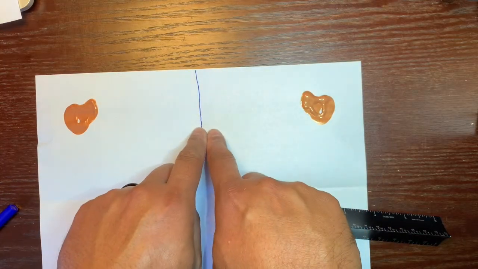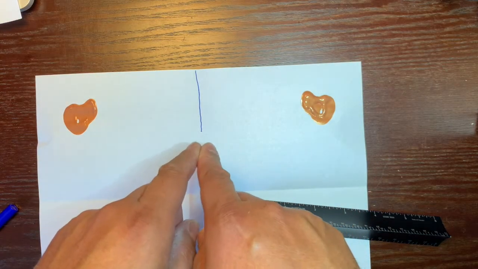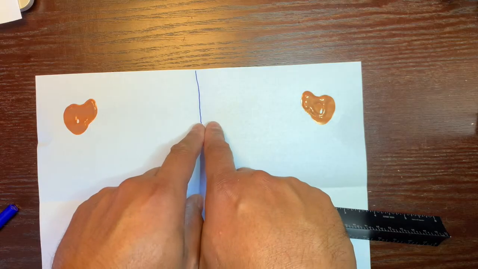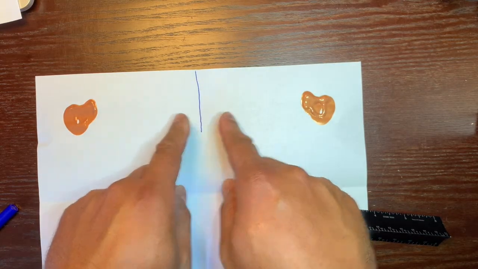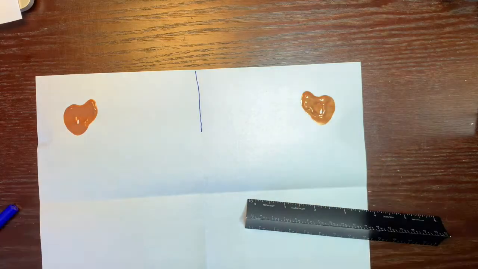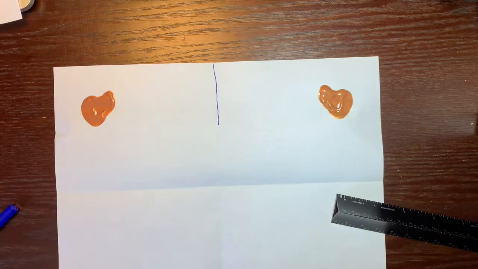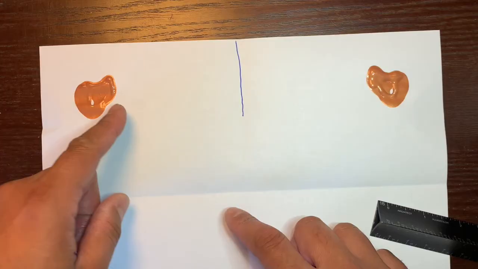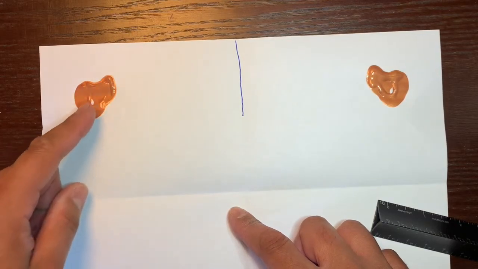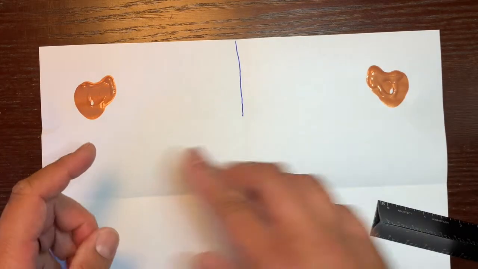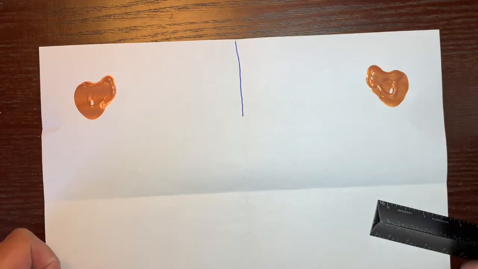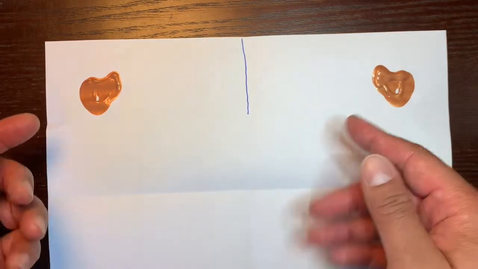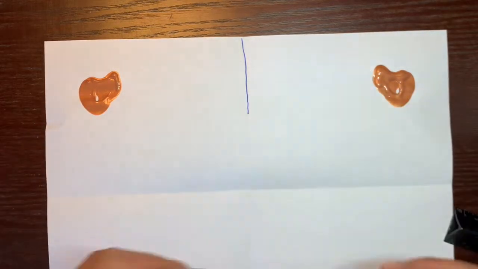Another geometry word you could use is the midpoint. This line of symmetry is the midpoint between these 2 images. Another thing is, look at this little pointy thing. It's up here on the right side, and as we flipped it, now the pointy thing is on the left side. So yes, the image is flipped over.